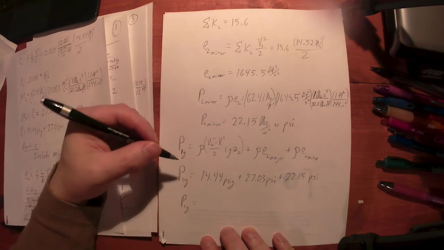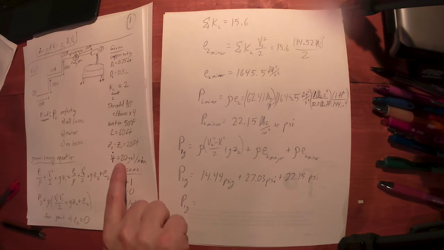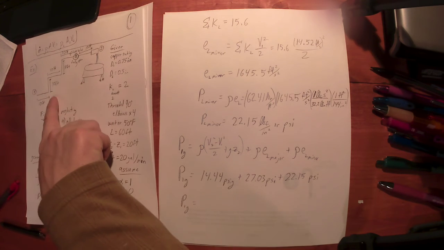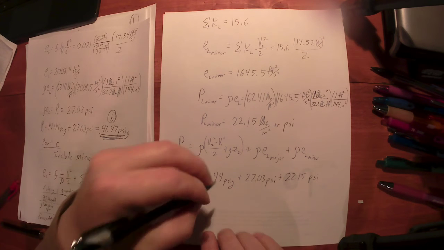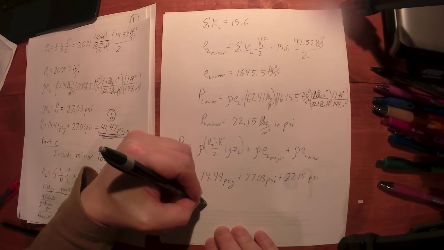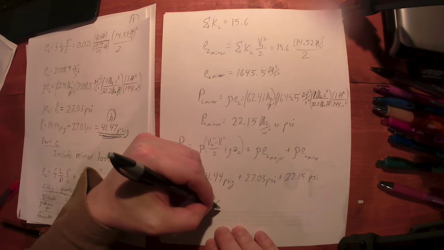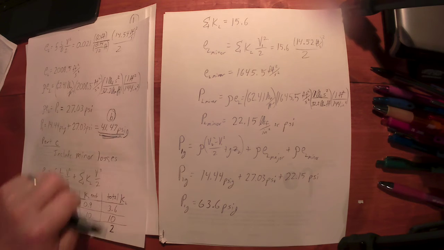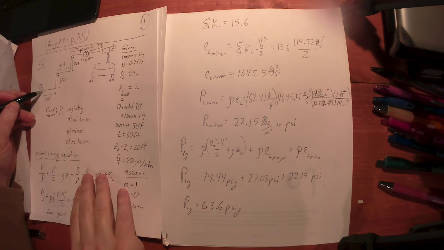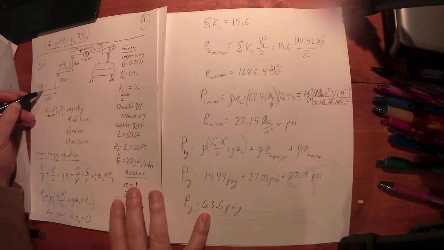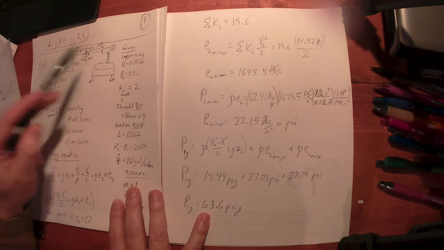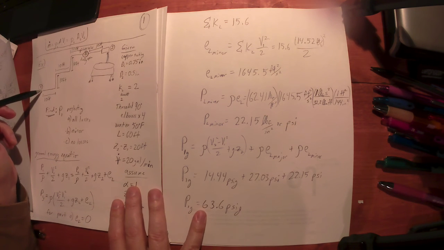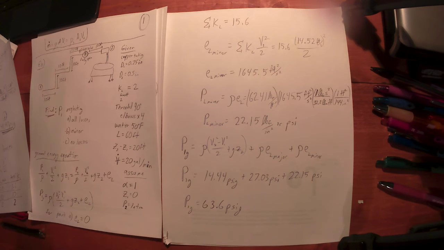So the gauge pressure required to maintain this, again, the whole goal is to get 20 gallons per minute into this bathtub through the piping system. To do that, I need to add all these pressures up. I need to maintain an inlet pressure of, my spreadsheet's telling me, about 63.6 psig. That's gauge pressure. If I put a pressure gauge at the main entrance coming into the house, I need at least this pressure to force 20 gallons per minute out of this faucet. If I have less pressure than that coming in from a source, maybe I need to hook up a pump. Maybe I need to call the city and complain. I don't know.